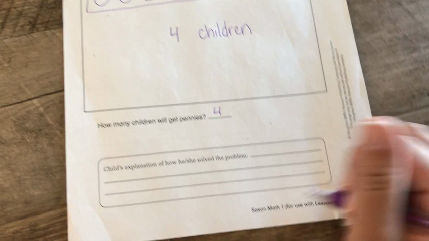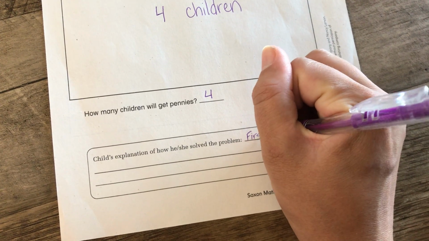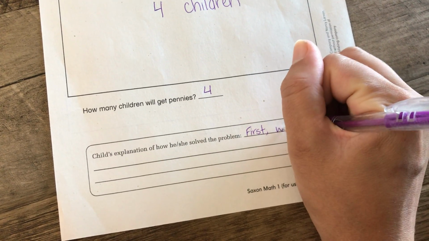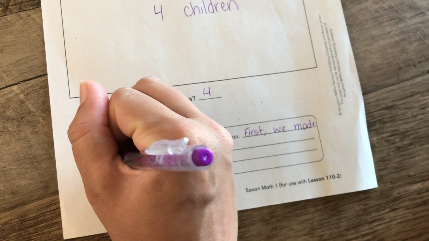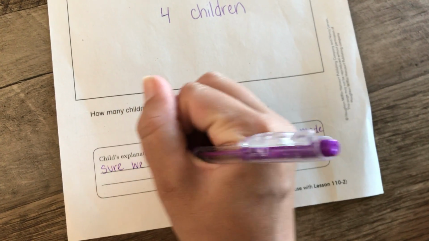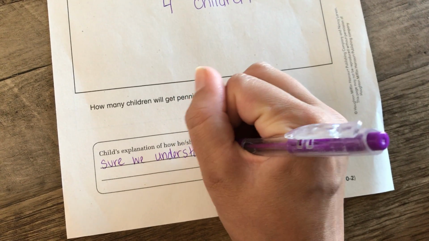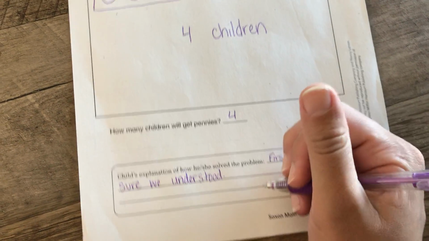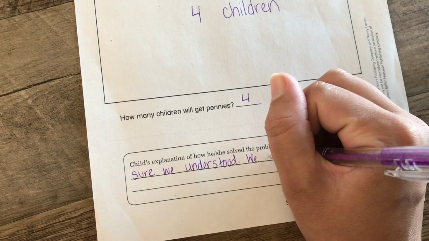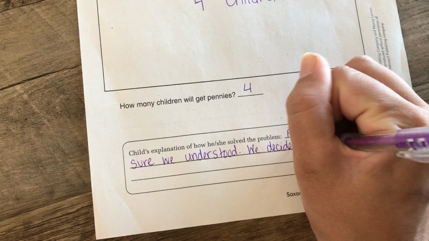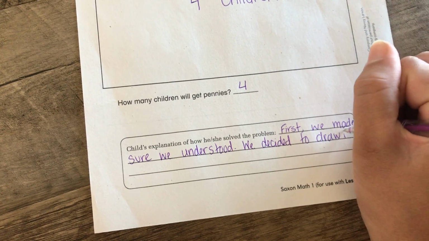Let's talk it out. How do we solve the problem? First, we made sure we understood, we decided to draw it out.